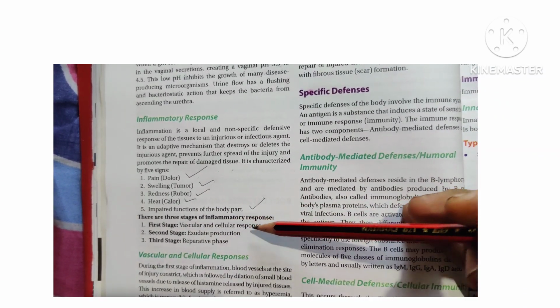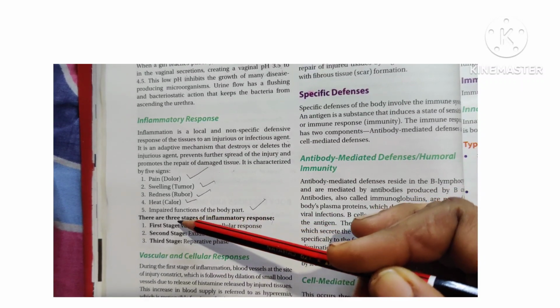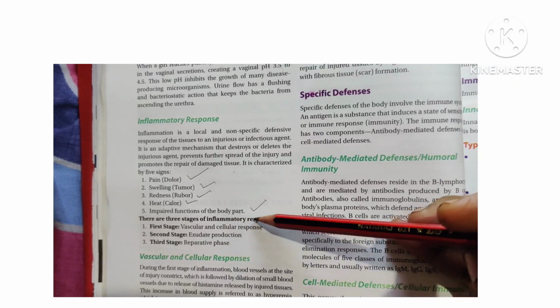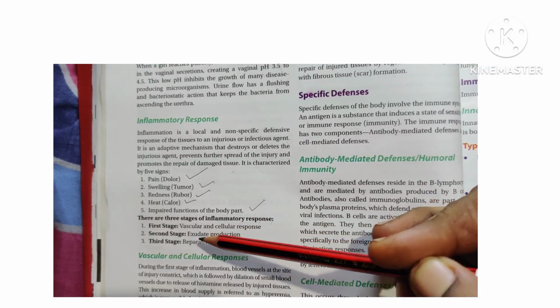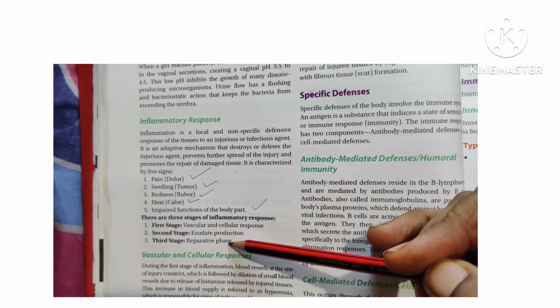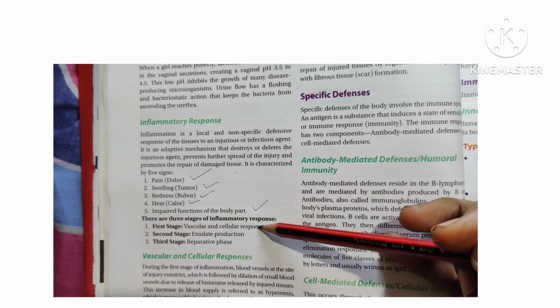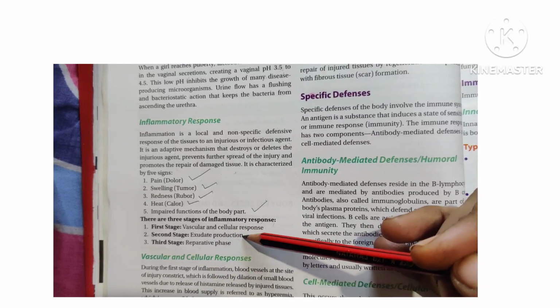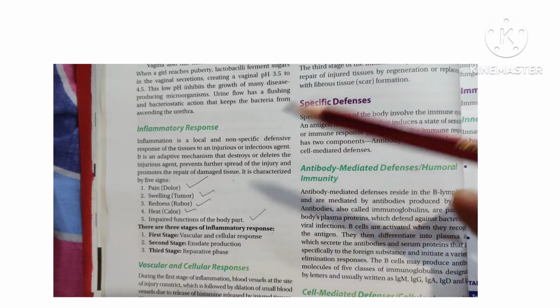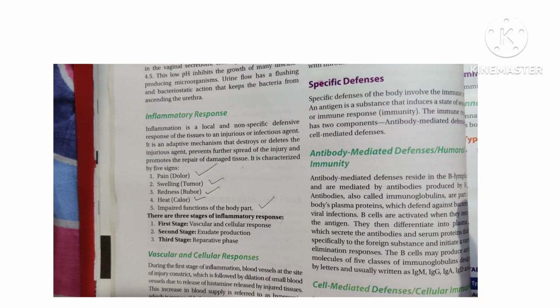There are 3 stages of inflammatory response. First stage, second stage, third stage. In the first stage you have vascular and cellular response. In the second stage you have exudate production. In the third stage you have the reparative phase. First is vascular and cellular response, second is exudate production, third is reparative phase. So what is this vascular and cellular response?